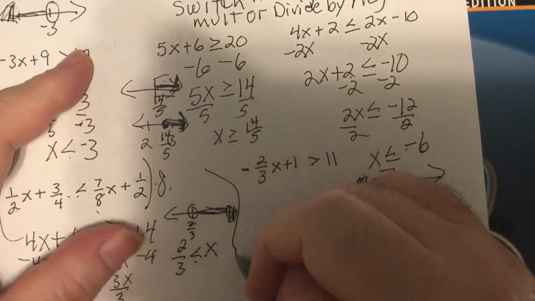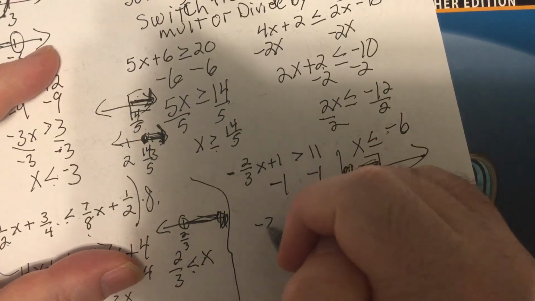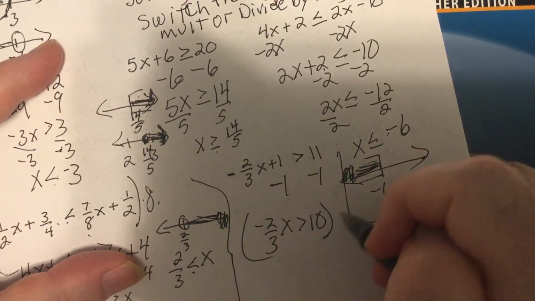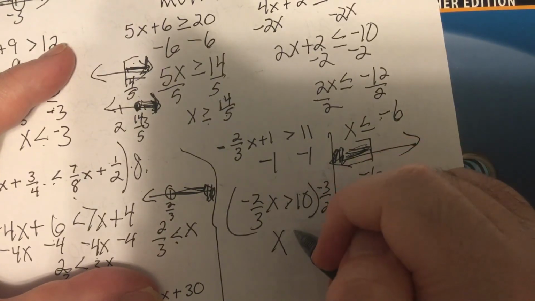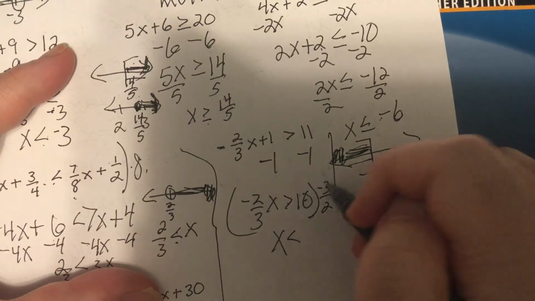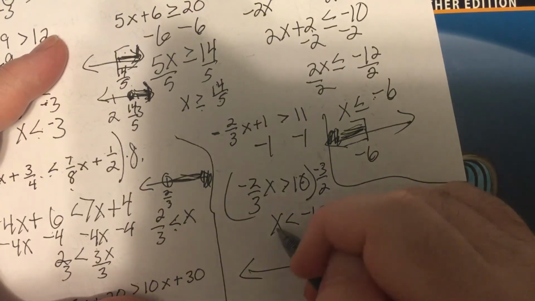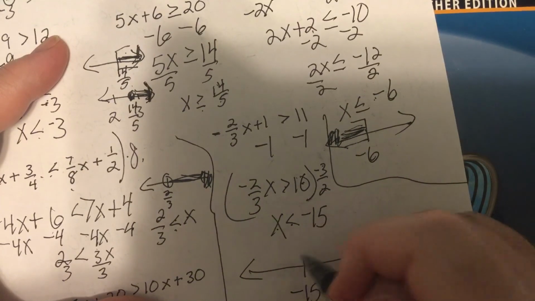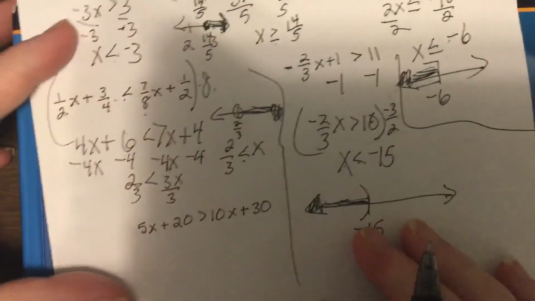This one kind of made a mess. Subtract 1, so negative 2/3 x is greater than 10. Multiply by the reciprocal. So x, switch the inequality. 2 goes into 10 5 times. Negative 3. So x is less than negative 15. So I'm going to do parentheses. I'm getting fancy. Upper level math.